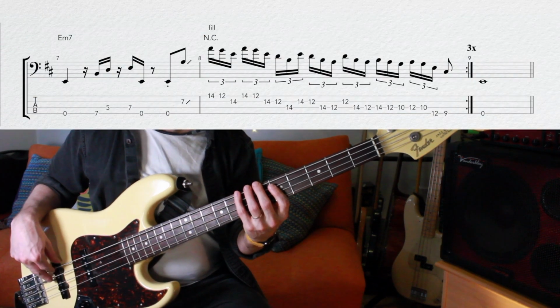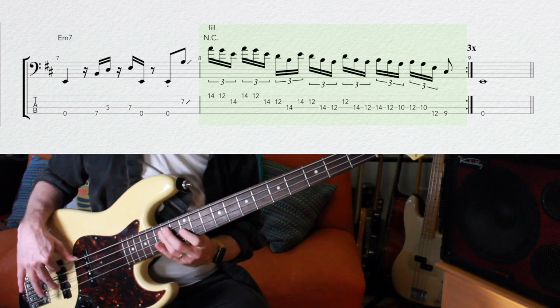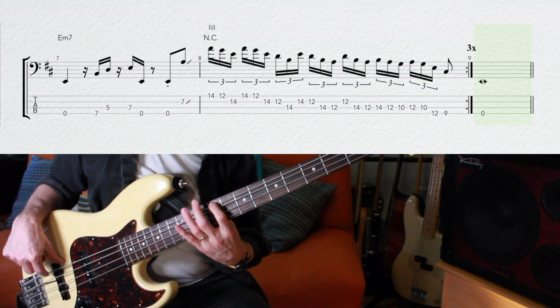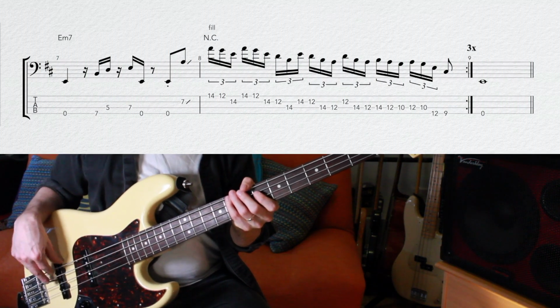Here it is towards the end of the sequence. 3, 4. And again, even slower. 3, 4.